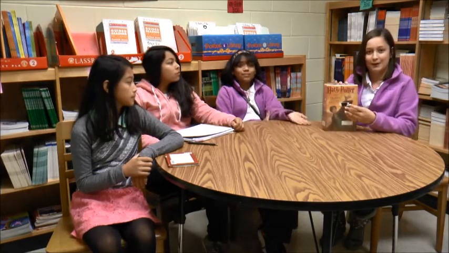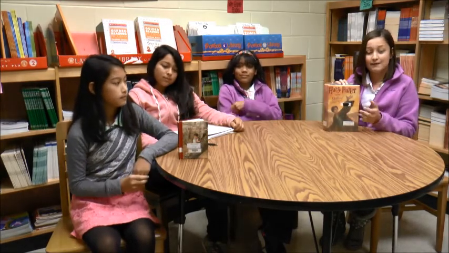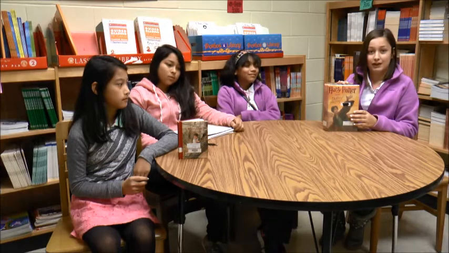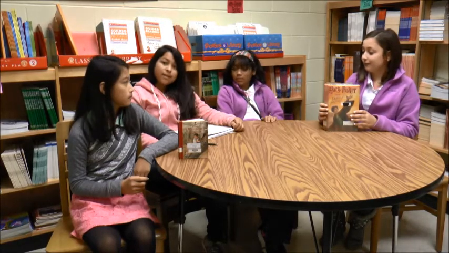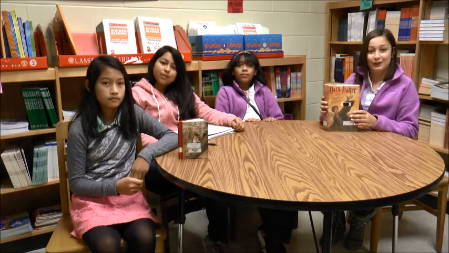Today we're going to be explaining to you the plot structure diagram. Today I have with me this large Harry Potter book, and my friend Katie over here has a smaller book. Do you guys know what they have in common? They both have the same amount of plot structure elements, like exposition, the rising action, the climax, the falling action, and the resolution. Watch our video to learn more.